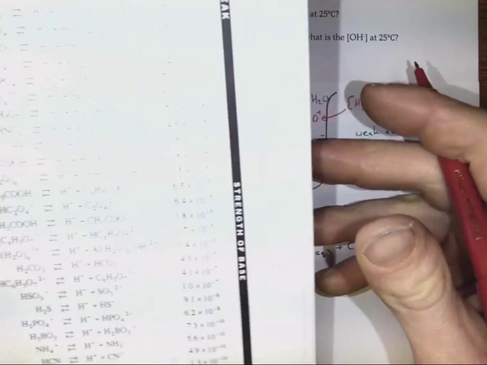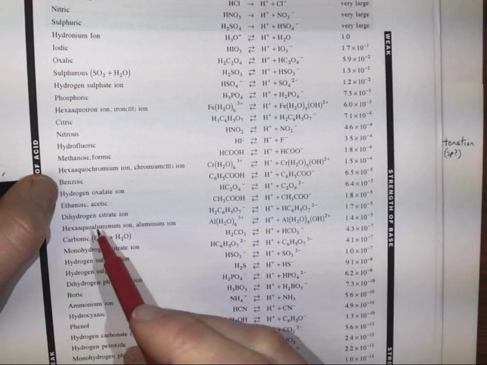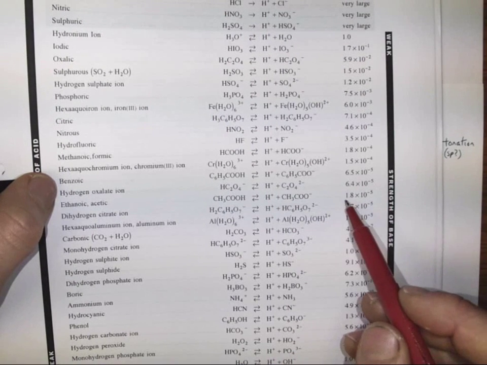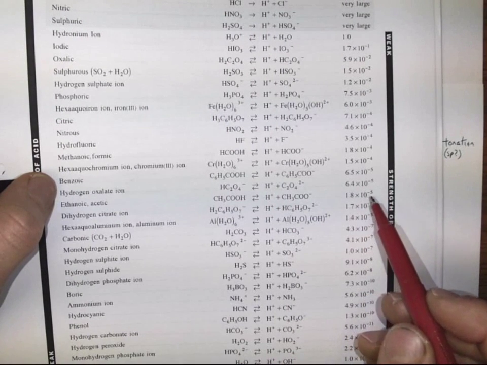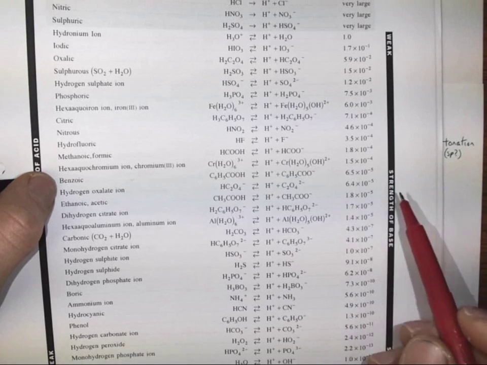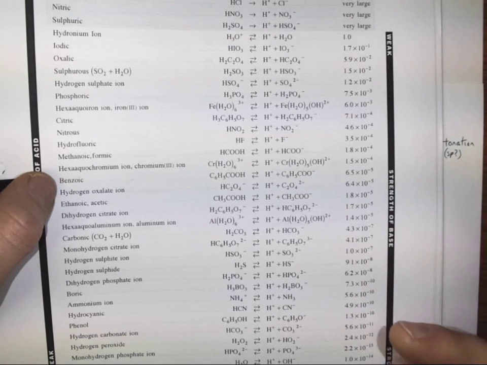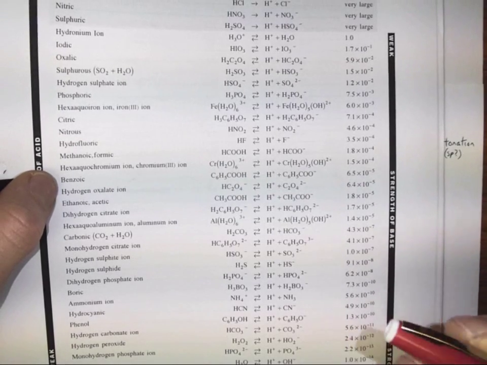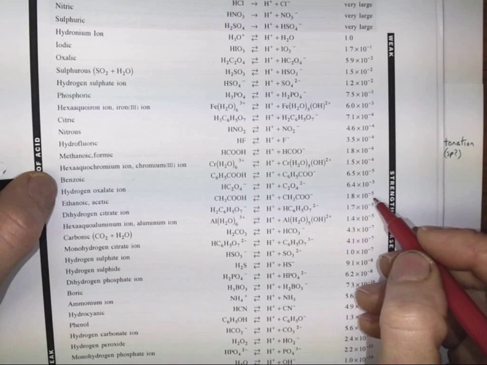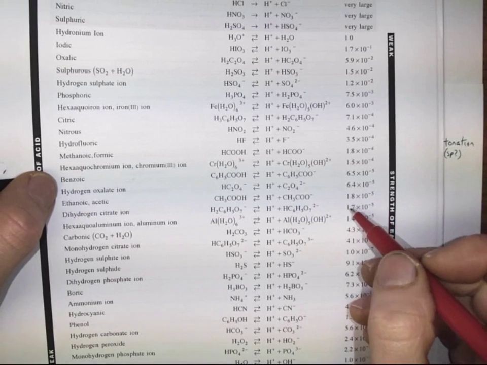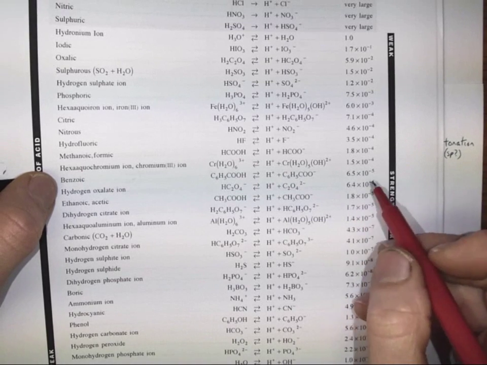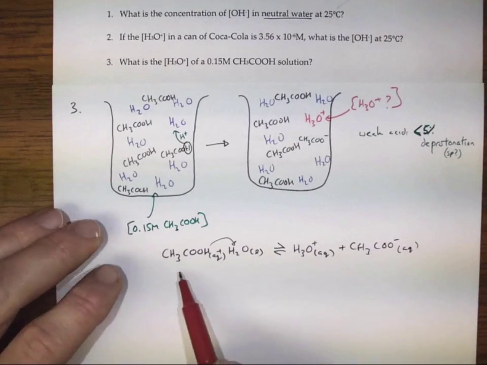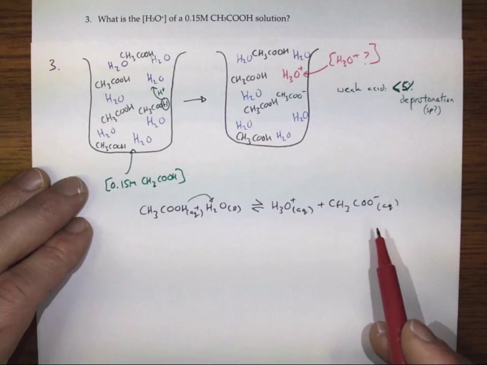And so we know, if we look on our table for acetic acid, that the ratio of products divided by reactants is 1.8 times 10 to the negative 5, which is small. It's like 1 in 10,000 of a product for the number of reactants you have. You have something like 10,000 times more reactants than products. We have many more of the reactants than we have products.